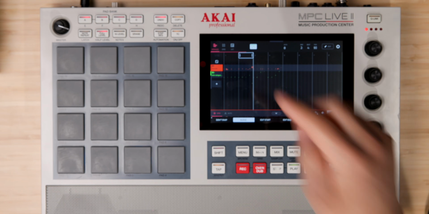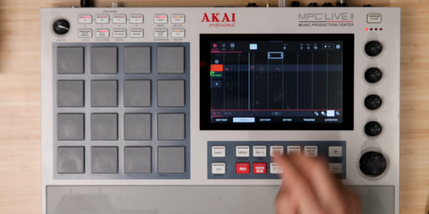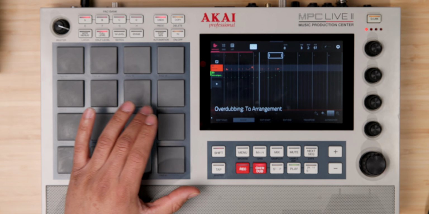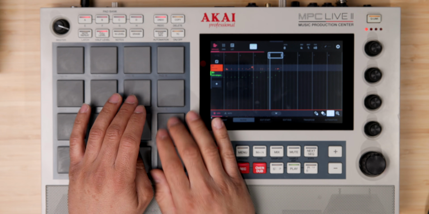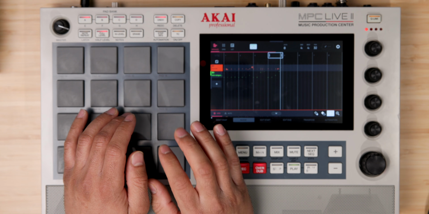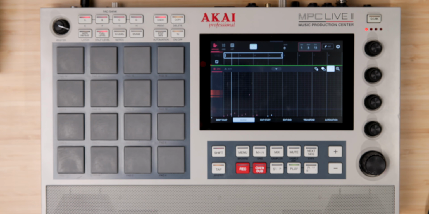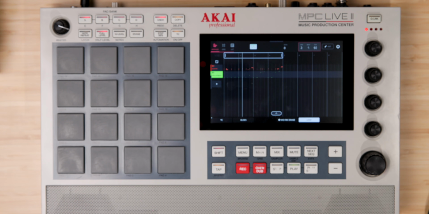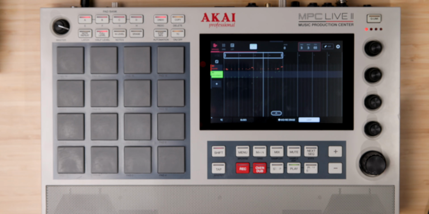Ooh. Ooh, that's it, I put it in there. I'm gonna go to the 4th bar, and add that same snare roll right here. That sounds great.